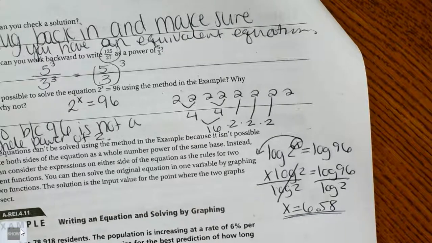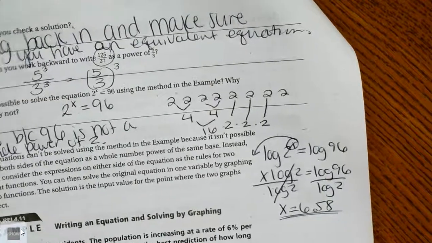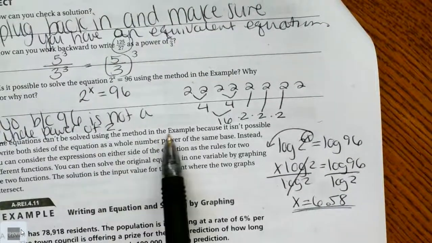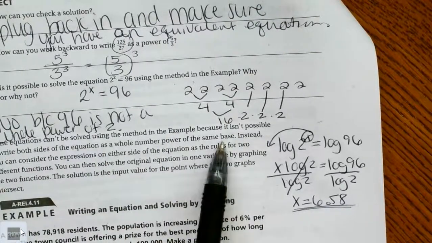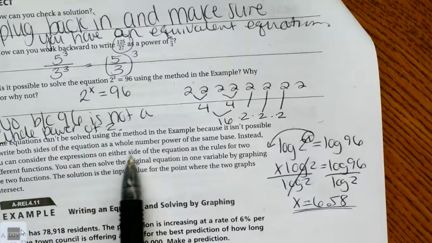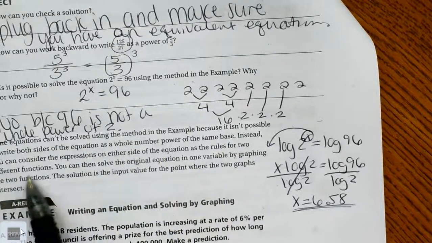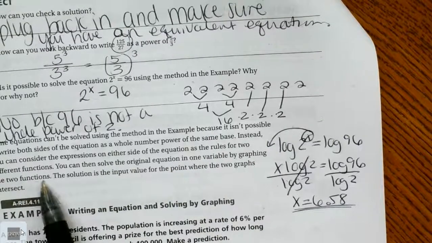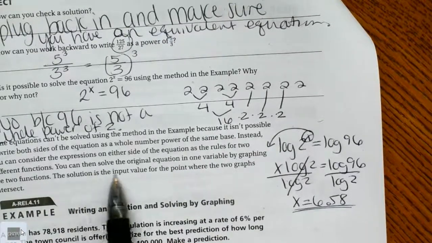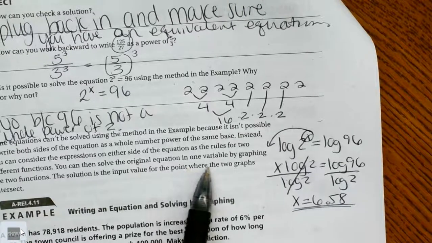All right. Some equations can't be solved using the method in example 1 because it isn't possible to write both sides of the equation as a whole number power of the same base. Instead, you can consider the expressions on either side of the equation as rules for two different functions. You can then solve the original equation in one variable by graphing the two functions. The solution is the input value of the point where the two graphs intersect.